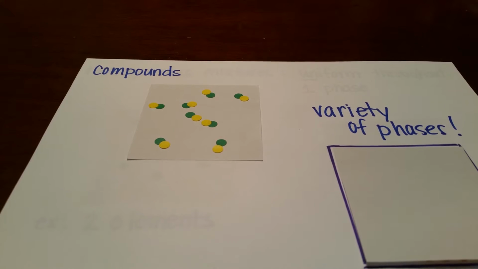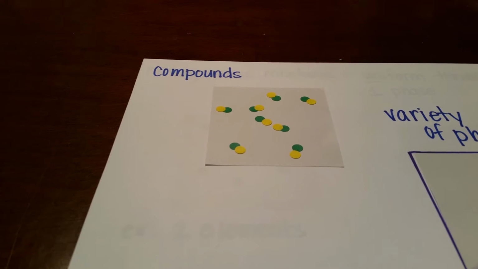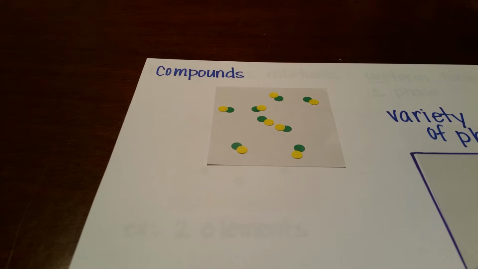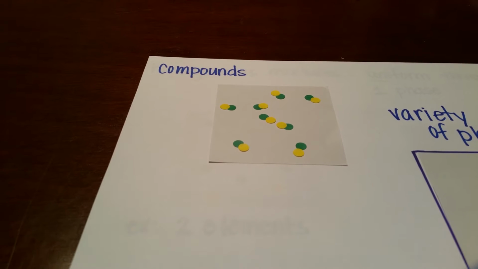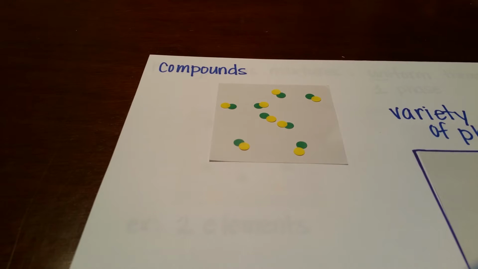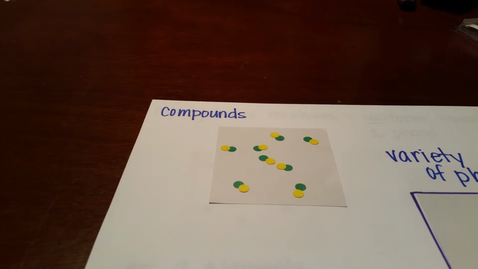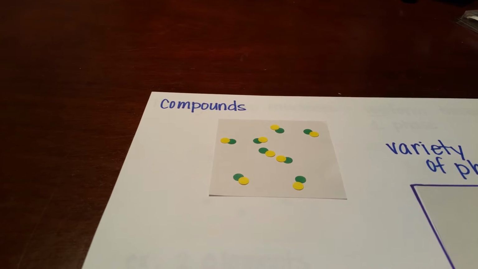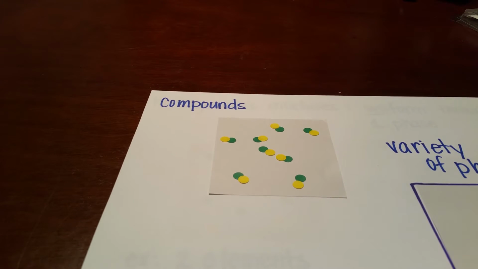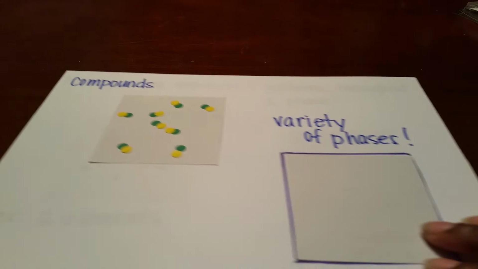Compounds, on the other hand, are usually two different elements physically bound. Go back and look at the last image of the diatomic element and see how that's different from this compound. Just notice that they're physically touching, the green and the yellow, and that's the way that we're indicating a chemical change that has bound these two together. Compounds can exist in a variety of phases.